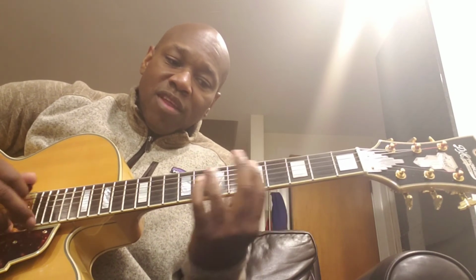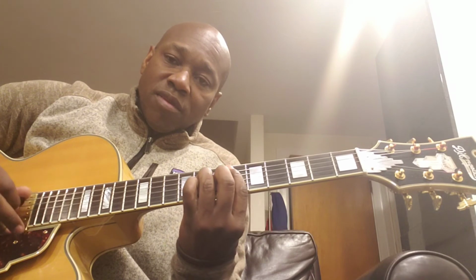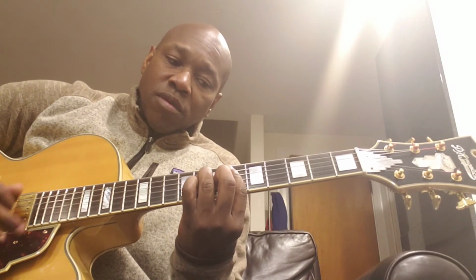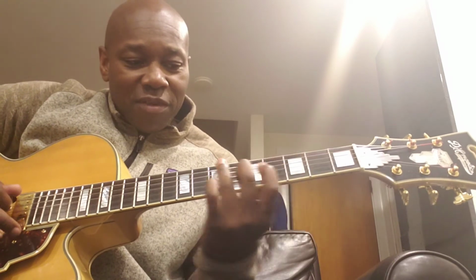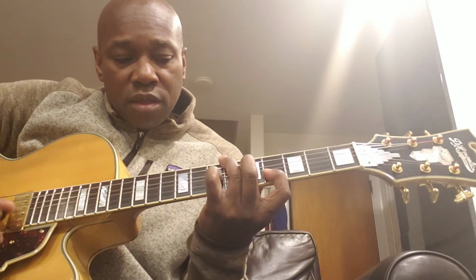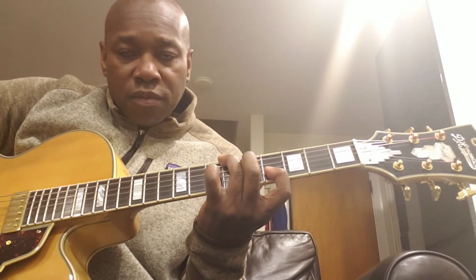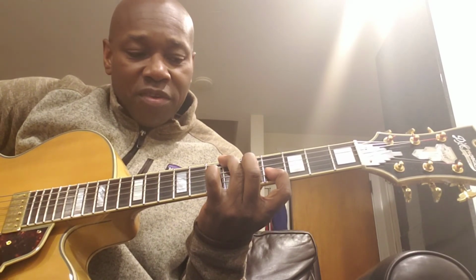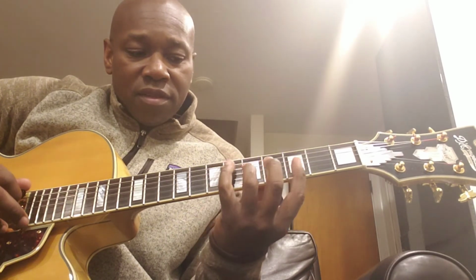I love this chord, this voicing. And this is also an E flat major 7th. And then my favorite E flat major 7th is the same as this one, the root's here. So that's 3 voicings of the E flat major 7th.